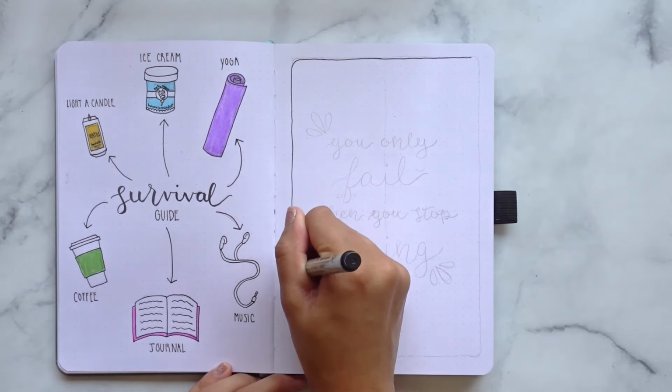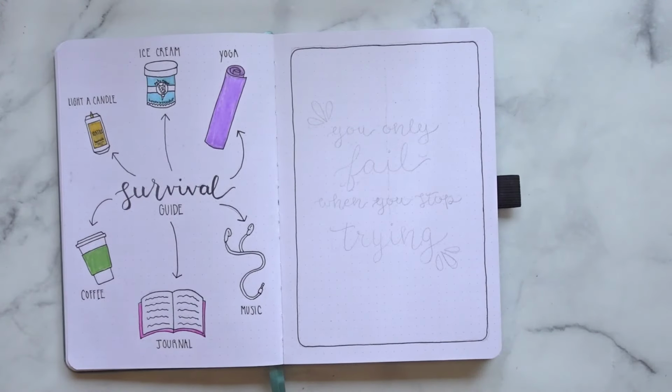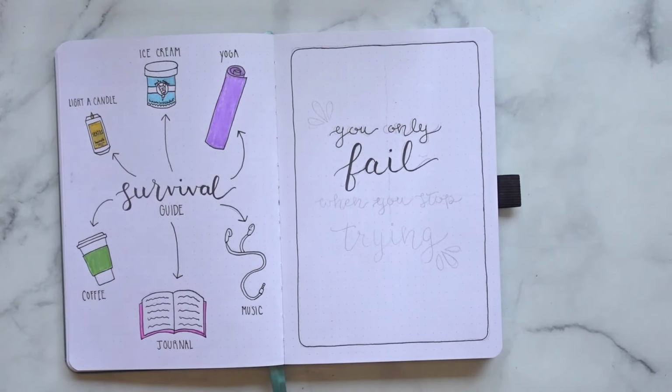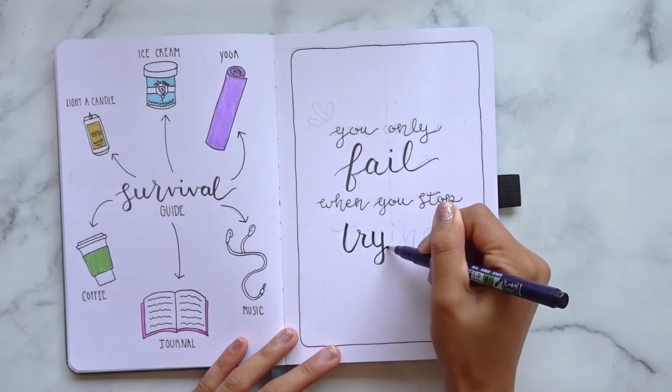On the opposite page, I'm doing a simple little quote that says, "You only fail when you stop trying." I thought that this was a nice, motivational, encouraging reminder to just keep going even when it gets tough.